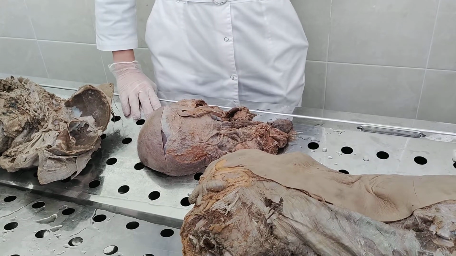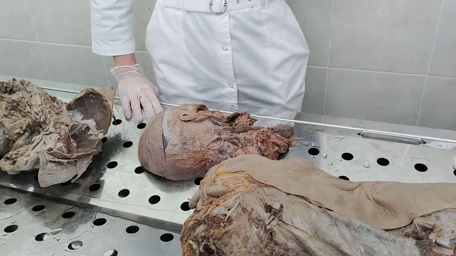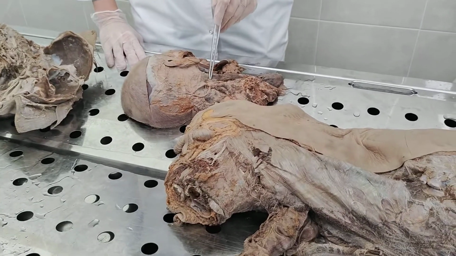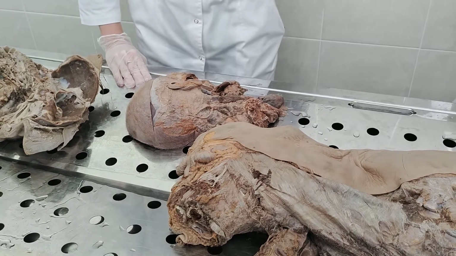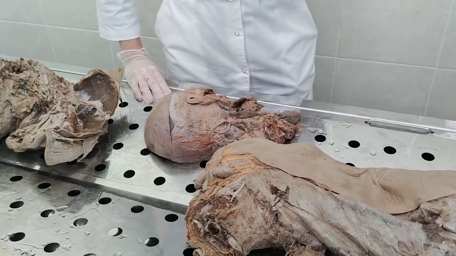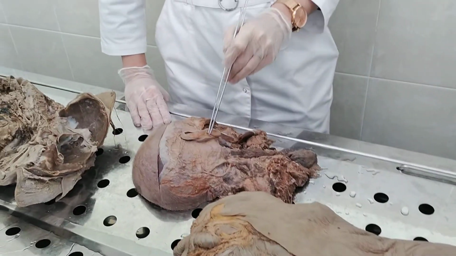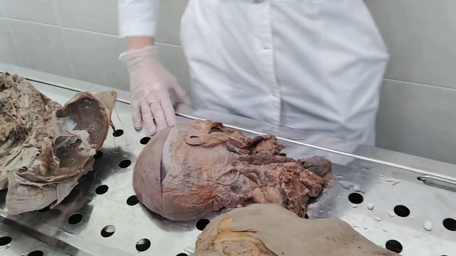A plexus is always formed by anterior branches. If you don't say this, it is wrong. So you always should say the cervical plexus is formed by anterior branches or ventral rami. It's written in your BDC textbook. Ventral rami of cervical spinal nerves from C1 to C4. Then you describe the topography.